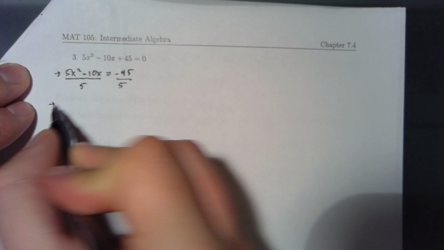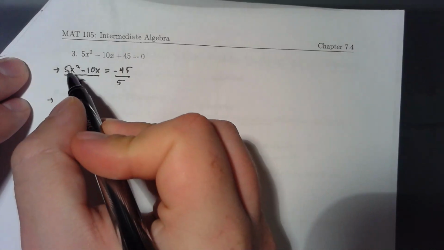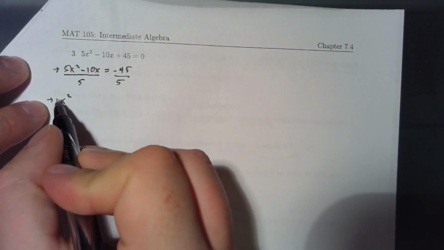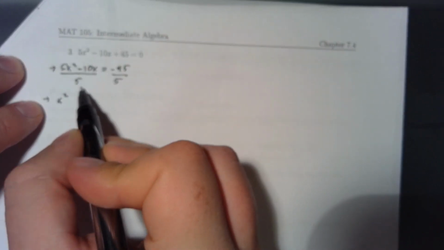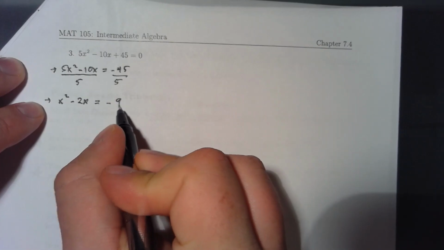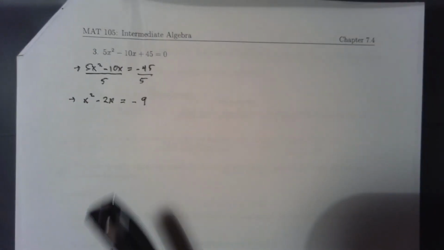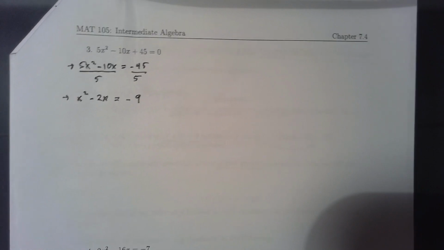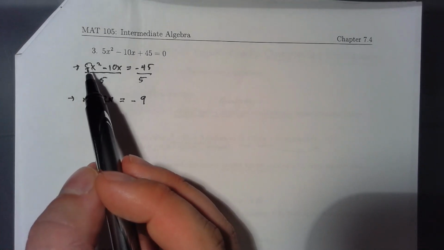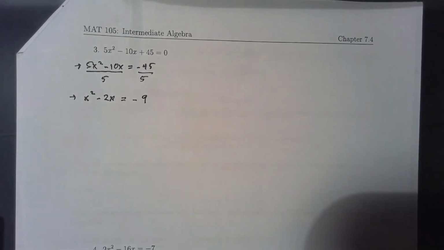Since I did that, I could simplify each term. So 5x squared over 5 is now x squared, which is what I wanted. Negative 10x over 5 is negative 2x. And that equals negative 45 over 5, which is negative 9. So now that's much better, because I want to make my leading coefficient 1. To do that, divide through by the leading coefficient if it's not 1. So now I can complete the square. I'm going to switch to blue.